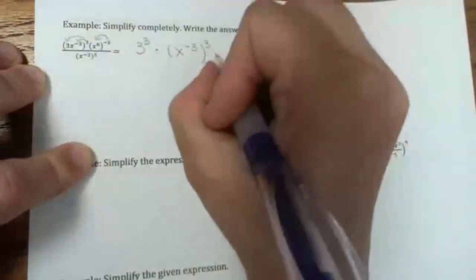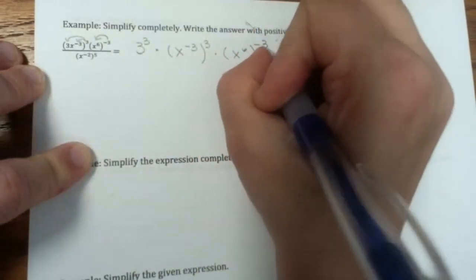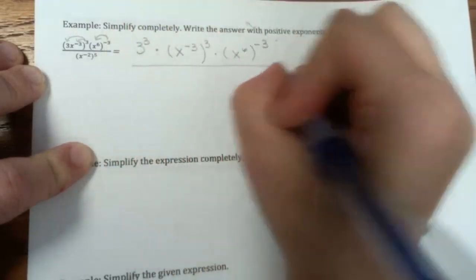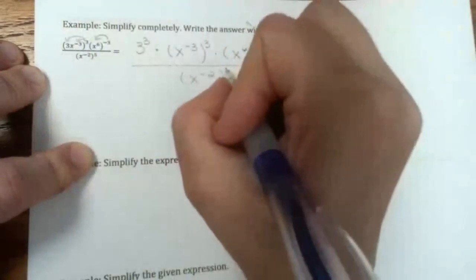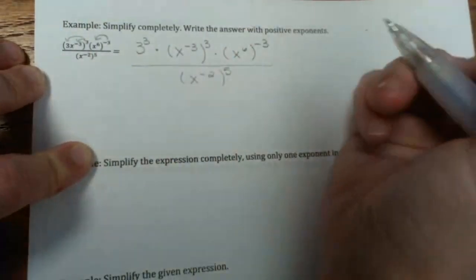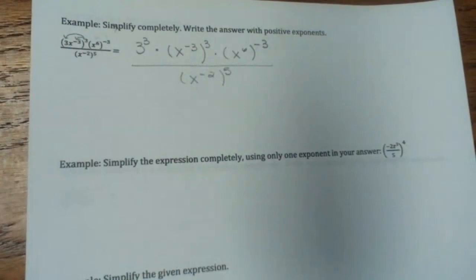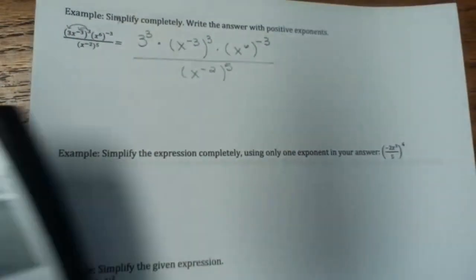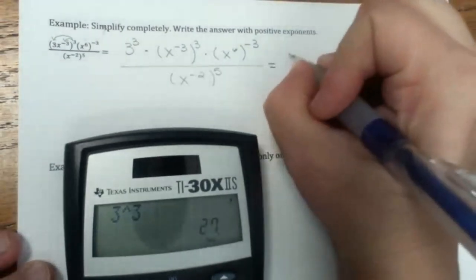And then we have next times x to the 6th to the negative 3 power all over x to the negative 2 to the 5th power. I'm just taking little tiny baby steps here. So we just did the 3 going to both the 3 and the x. So now we have 3 cubed, so 3 times 3 times 3, which would give us 27.